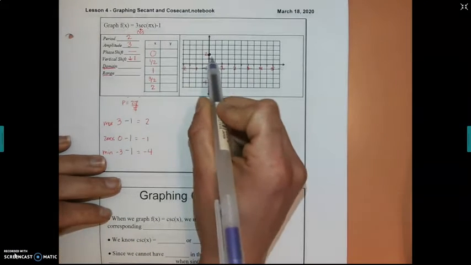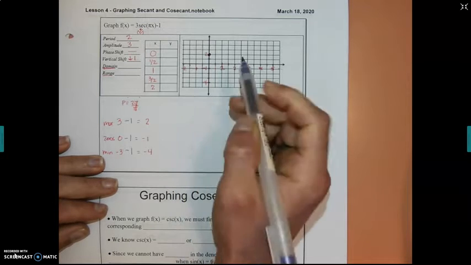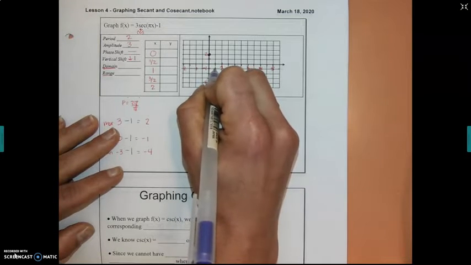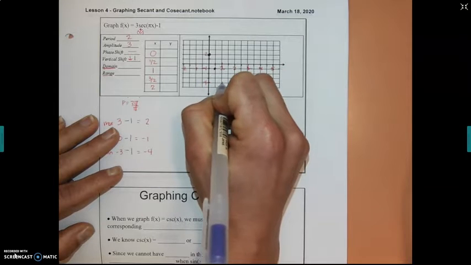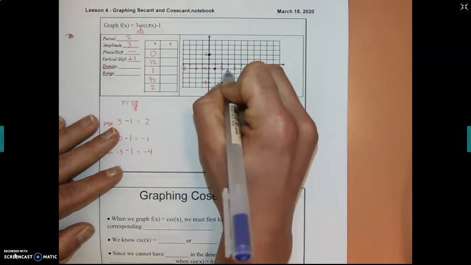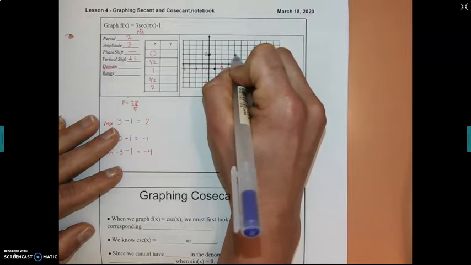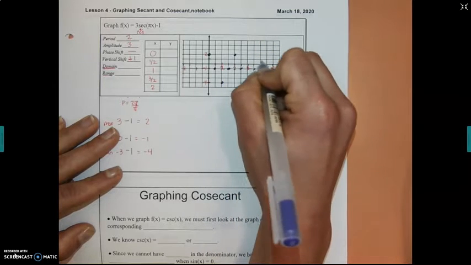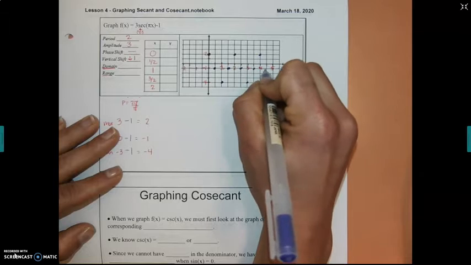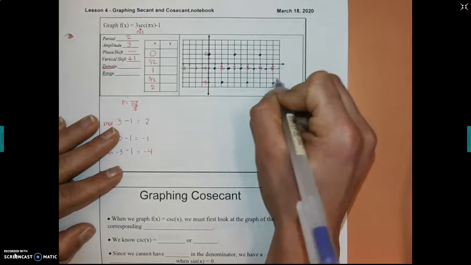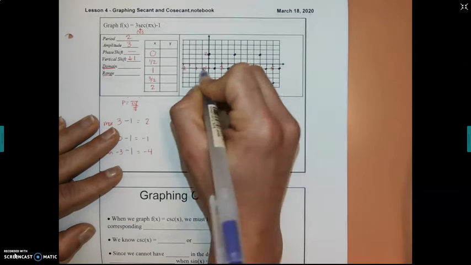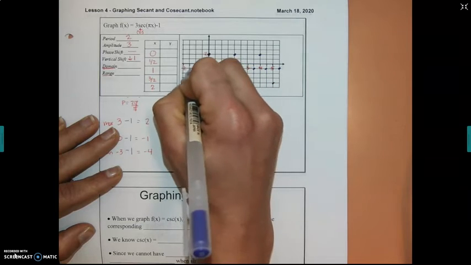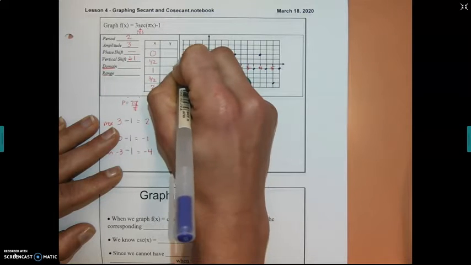So I'm graphing this like it's cosine, so it started at a max, and then I'm going to go through the midline at 1/2, and then down to a min at 1, midline, max, and I'm just going to keep doing this, midline, min, midline, max, midline, min, and midline. And I'm going to continue it on the other side until I fill up all of my graph here.